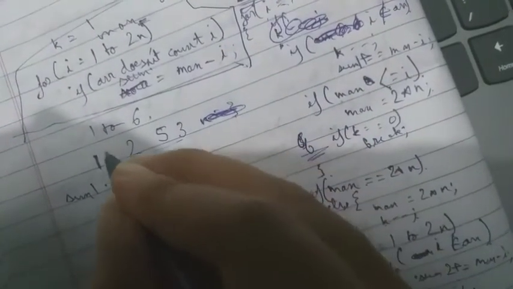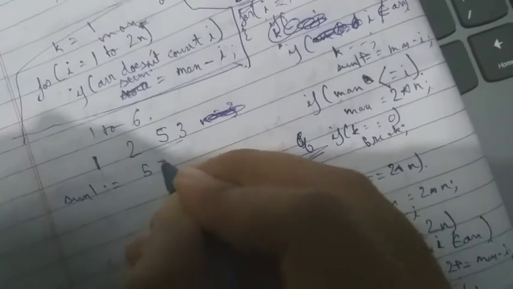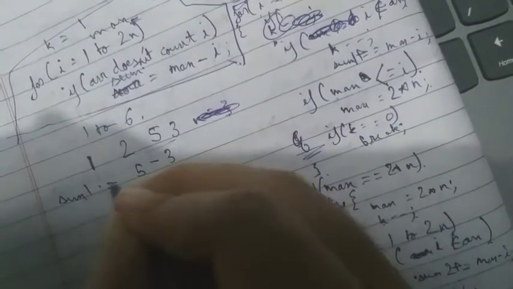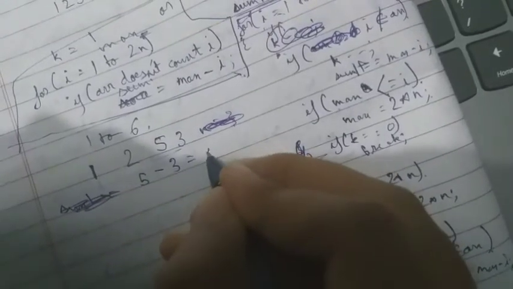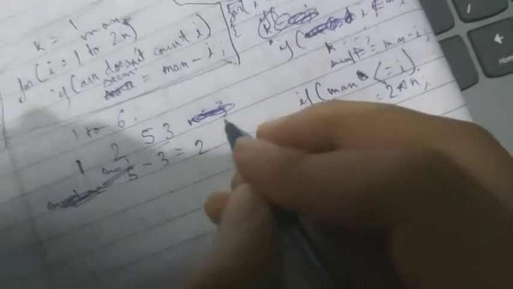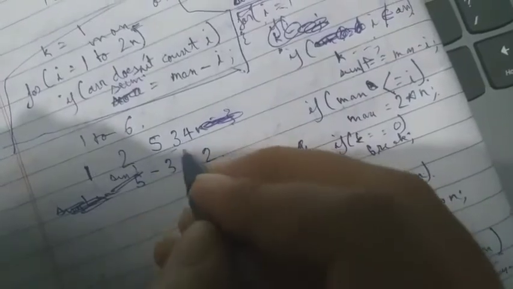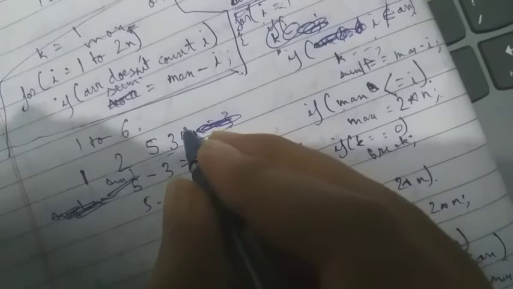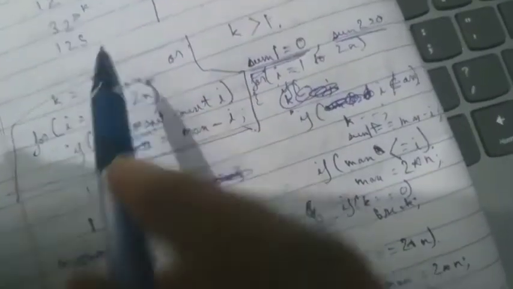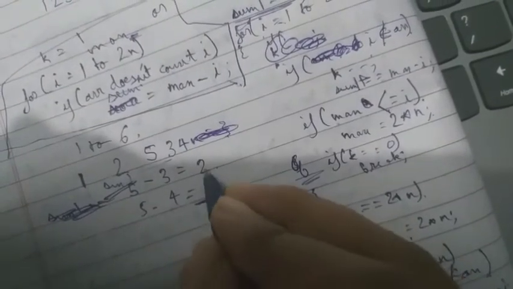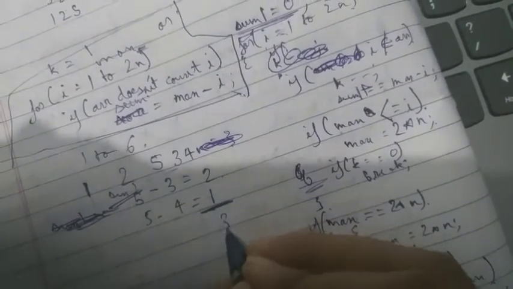Now the maximum of the array is 5, and 5 minus 3 becomes 2. We are calculating for sum 1, remember this. The next element after 3 is 4. It is not in the array, so we append it, and the maximum is 5. 5 minus 4 is 1, and k was 2, so we have completed 2 operations. So sum 1 would be 2 plus 1, which is 3.